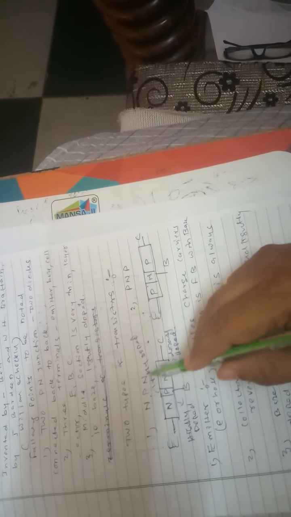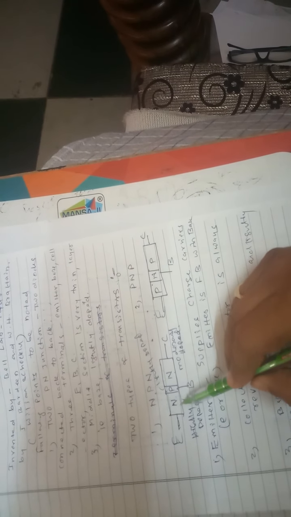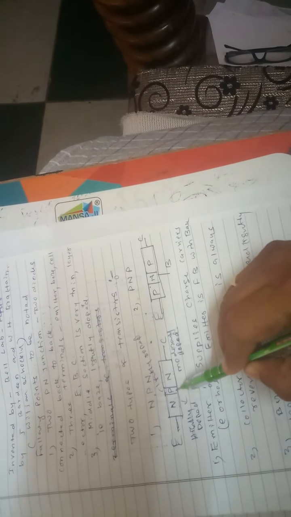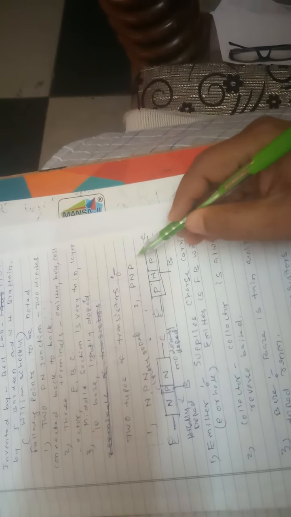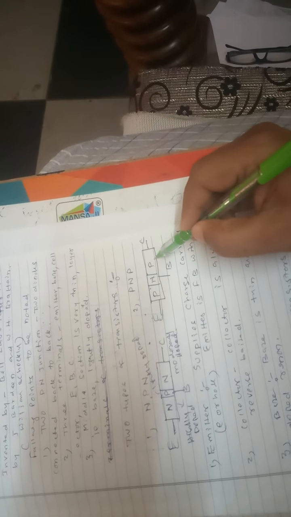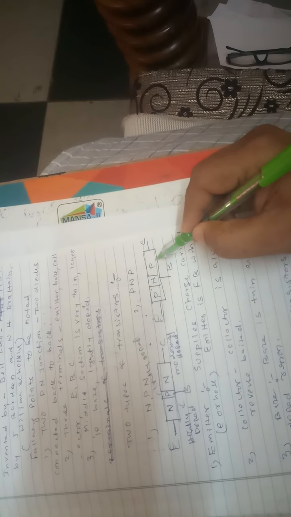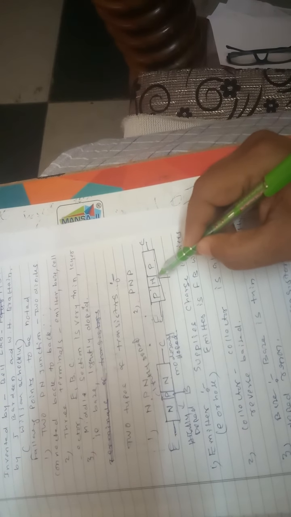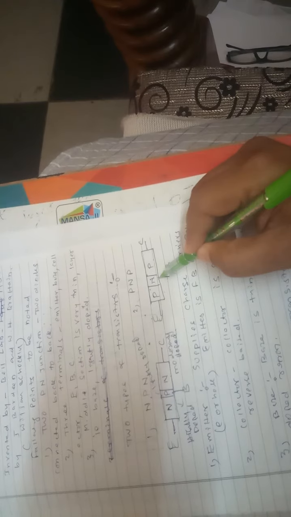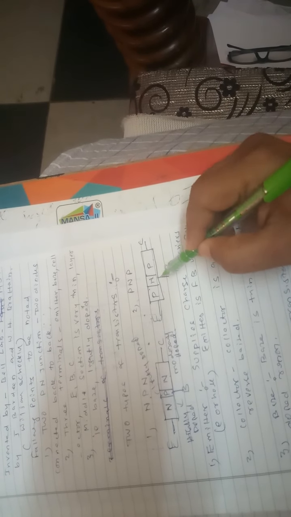Each layer, like you can see here, is N, P, N. So in an NPN transistor we have N, P and N. The P is sandwiched between the two N-type materials. Similarly, in a PNP we have two P layers, and sandwiched in between is an N layer. This is nothing but the base.